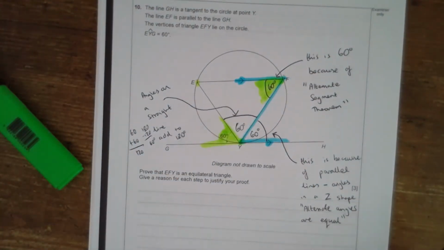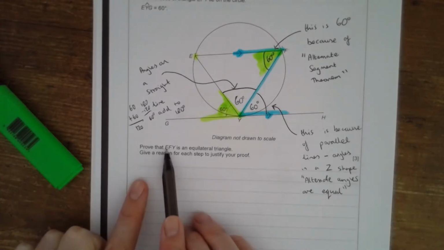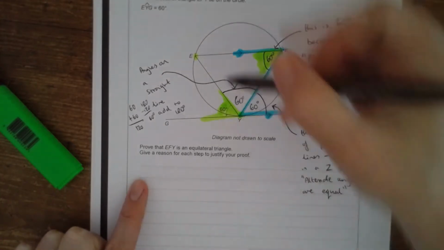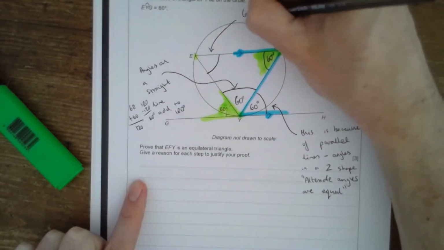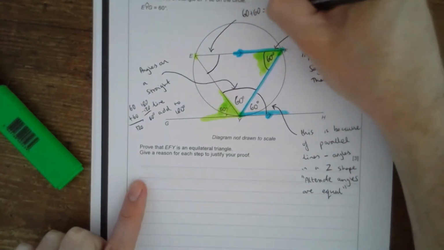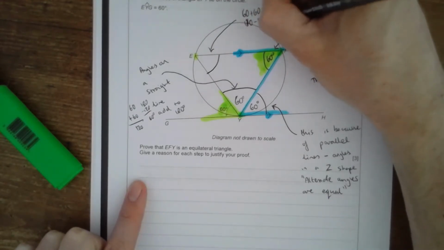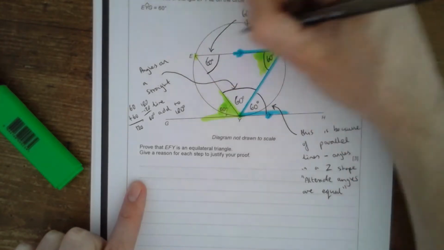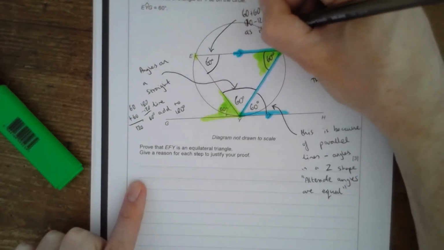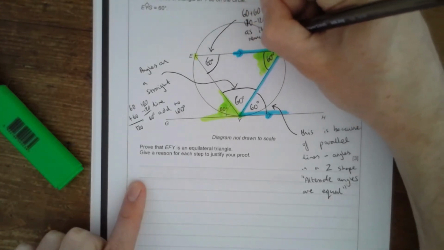And let's just double check now that I have actually found what it wanted me to find. It says prove that EFY is an equilateral triangle. So I need to go and find this angle here. So then to find this angle here, we would do 60 add 60 is equal to 120. So then 180, angles in a triangle adding up to 180, take away 120 is 60. So that is 60 degrees as it is the remaining angle.